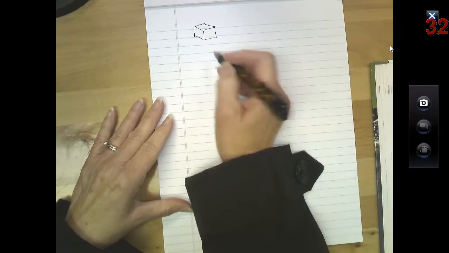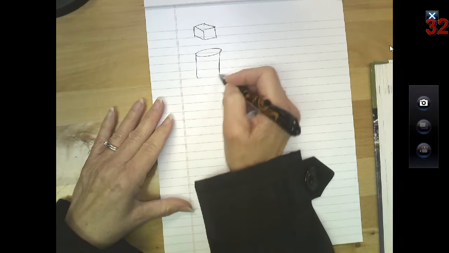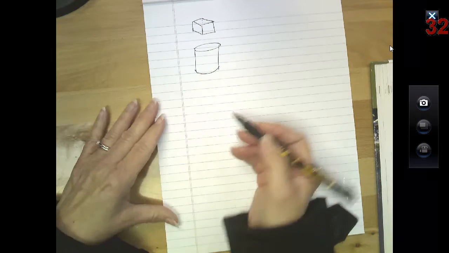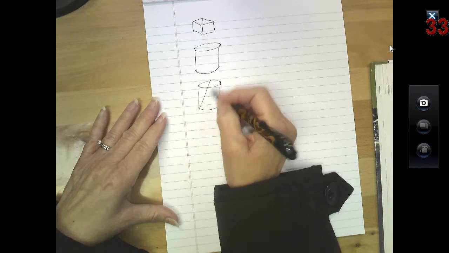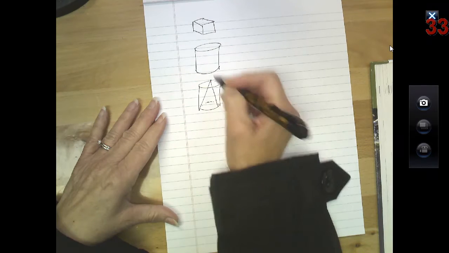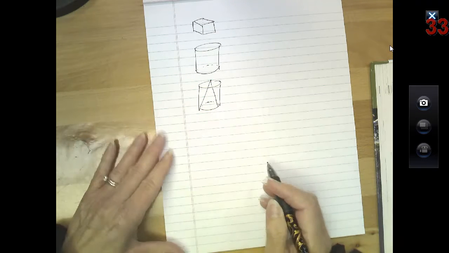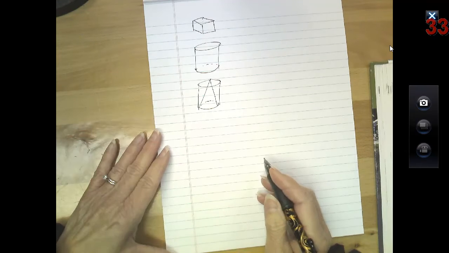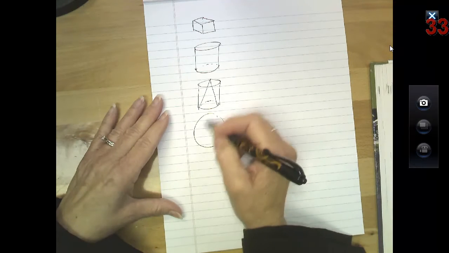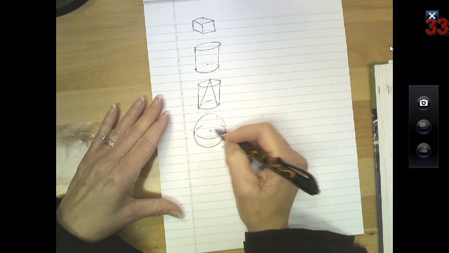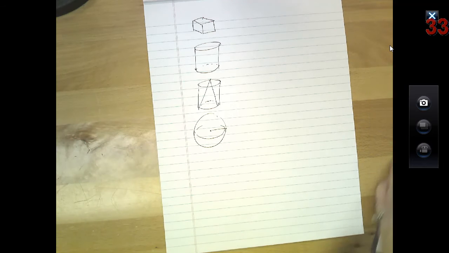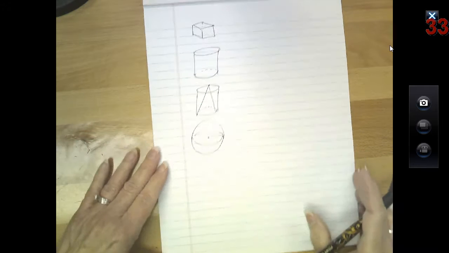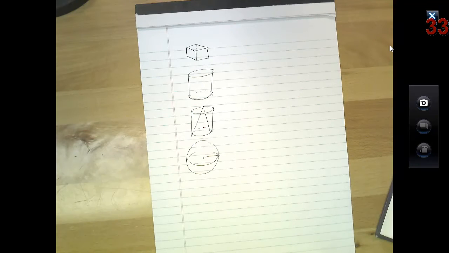A cylinder is like this. Okay, a cone is this particular shape. Okay, a sphere is like this. Okay, so you just look at your formulas and fill them in. And so you have different problems related to these.